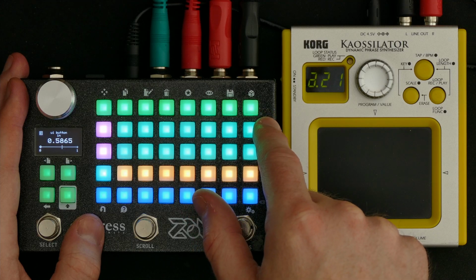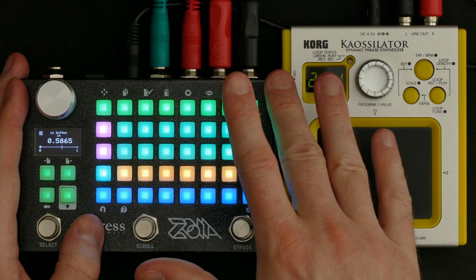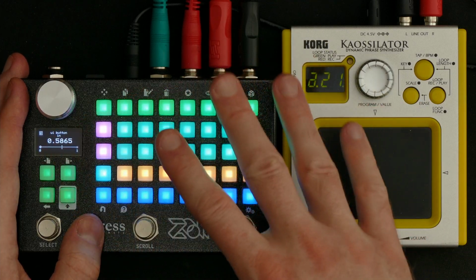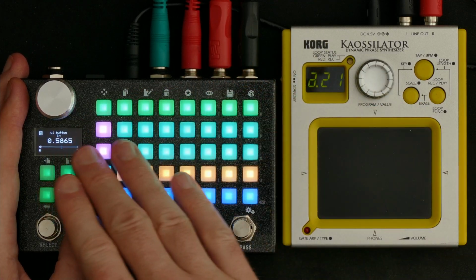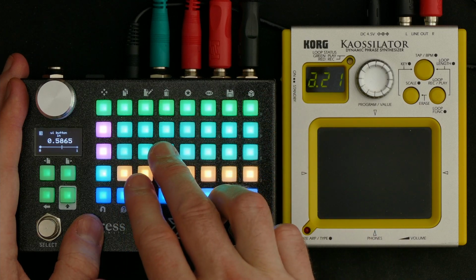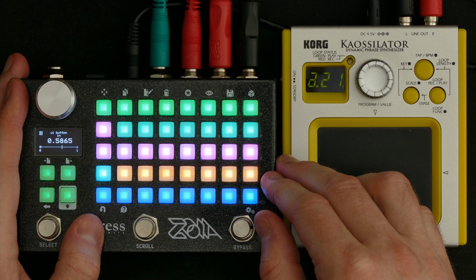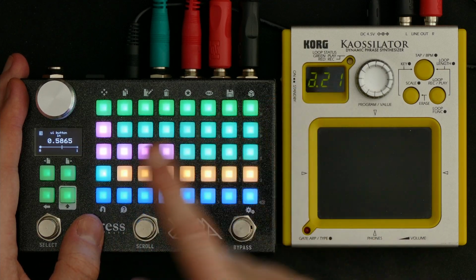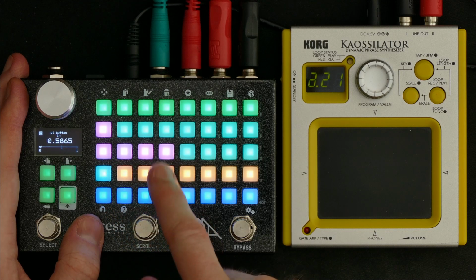I could have made it 0 by switching it off, but I made it the lowest setting for simplicity's sake. The next one is also part of the delay, and that is the feedback amount. So that is full feedback, no feedback, and everything in between. The next one is reverb time.